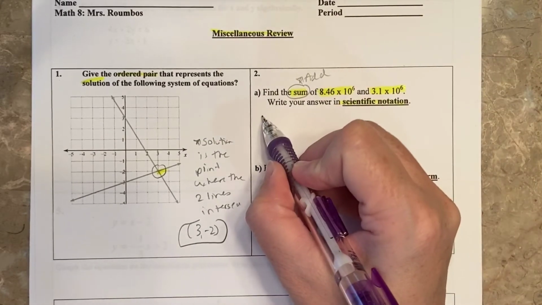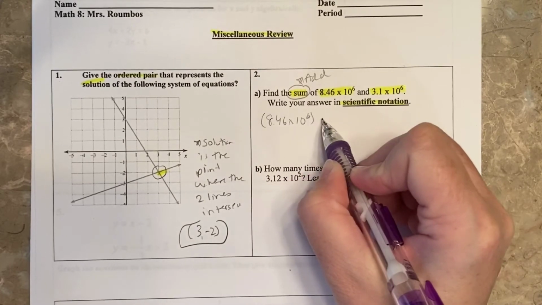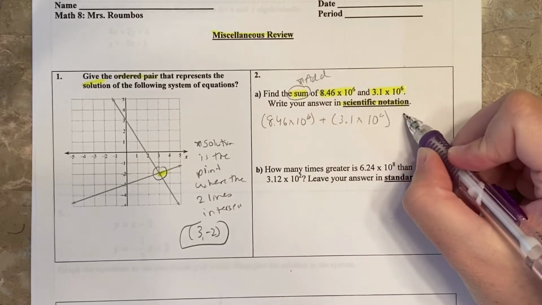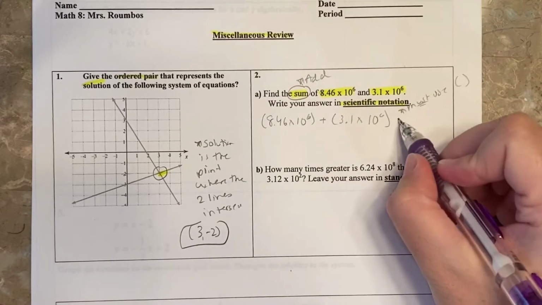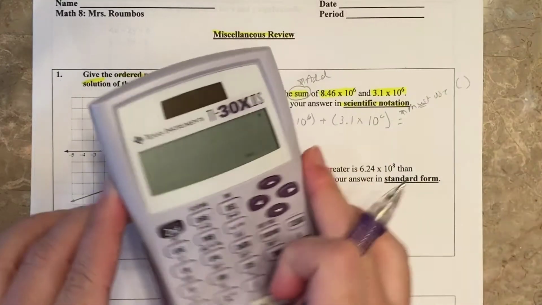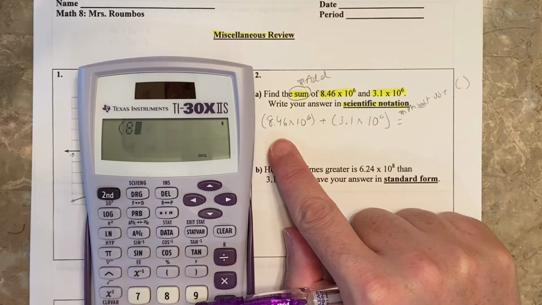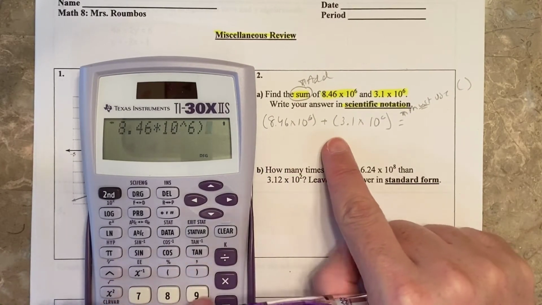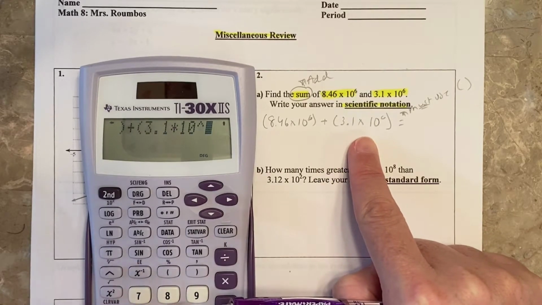So most important is you have to make sure you have the parentheses. Okay, that's so important. So I'm going to write here, must use parentheses. So important. Okay, so you want to make sure that when you're putting into the calculator, you have those parentheses. So open parentheses, 8.46 times 10 caret 6, and then you have your plus sign, 3.1 times 10 caret 6.